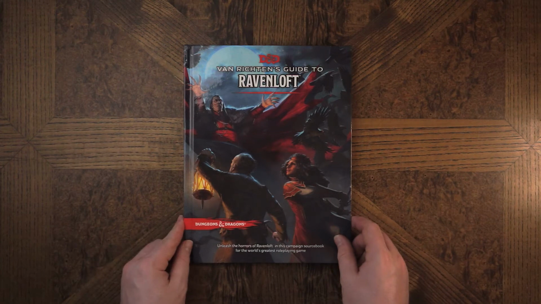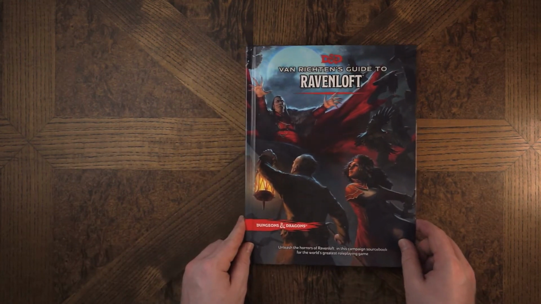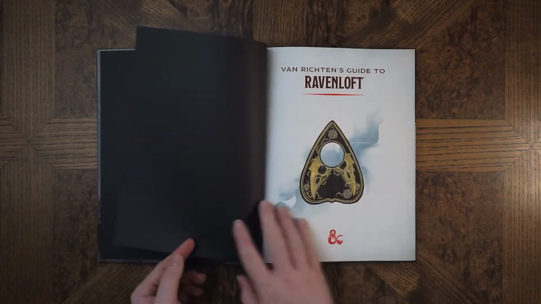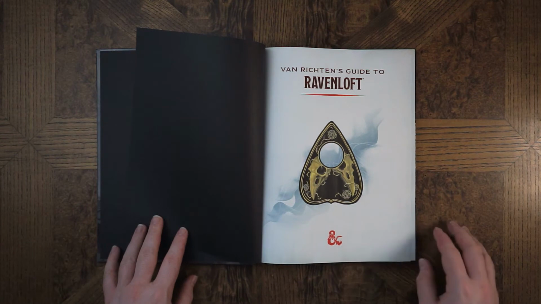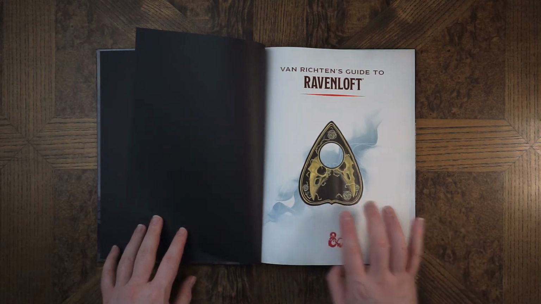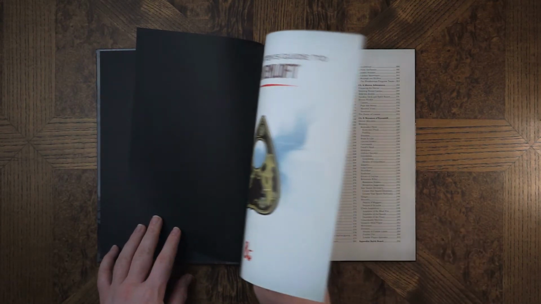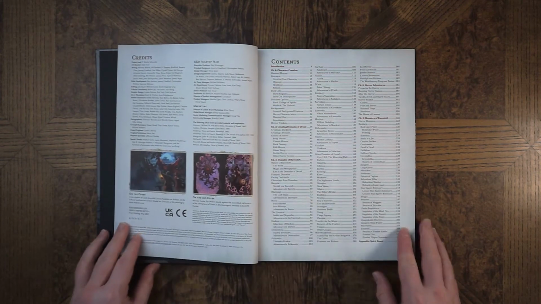Von Richten's Guide to Ravenloft. Now, I'm not going to be showing every page of the book. I feel like that's unfair to the people that made it. Ravenloft is a widely renowned and well-loved setting. This one dives into more of the domains of dread as they stand. I think that it could have used a different name, but Ravenloft gets people's attention, so I see why they did it.